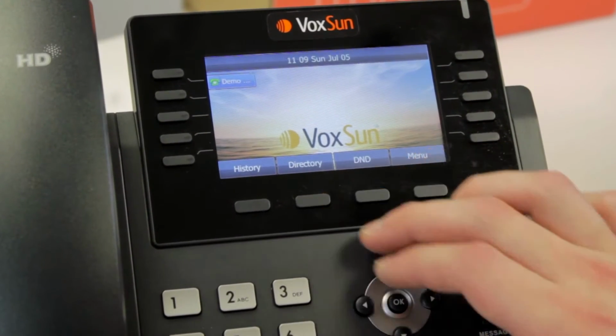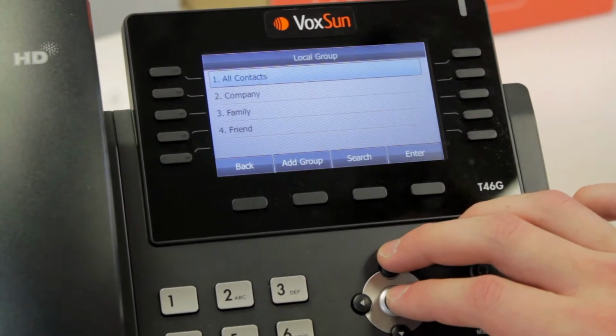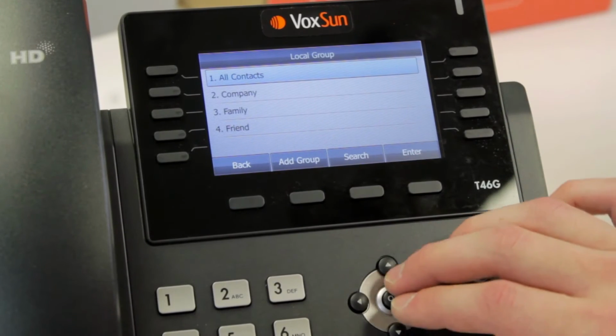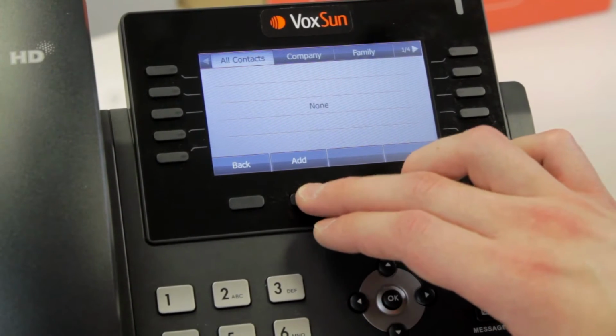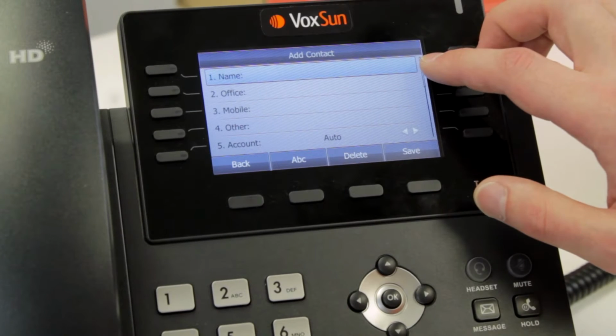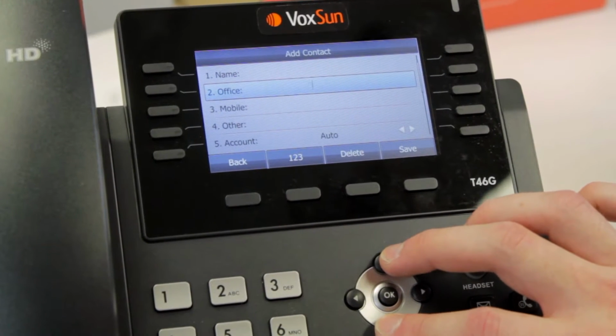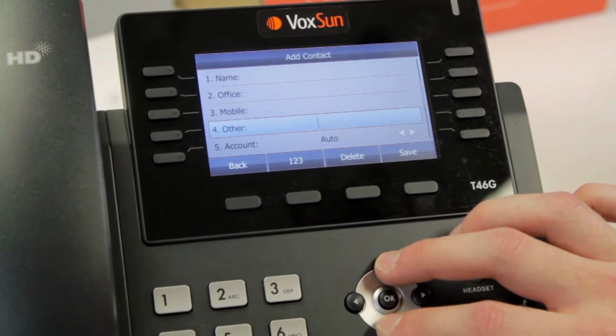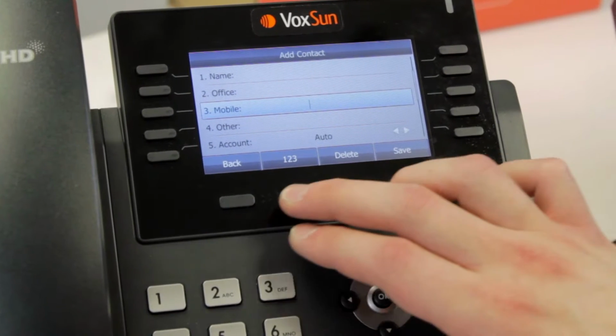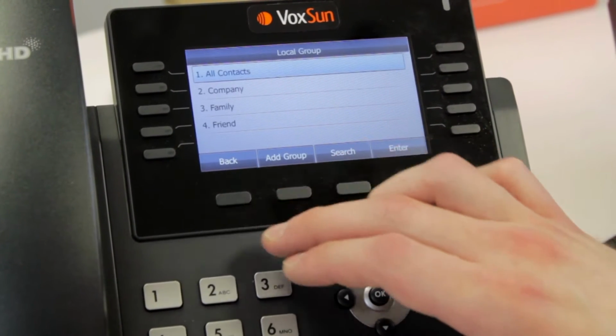I also have a directory, so this is sort of a local address book where I'm able to add any contacts, even groups. So if I click on all contacts, I now have an add button. With this, I'm able to add a name for the contact, as well as their phone numbers for their office, their mobile, and another one. So clicking save is going to save this contact. Right now, we're just going to go back to not save it.